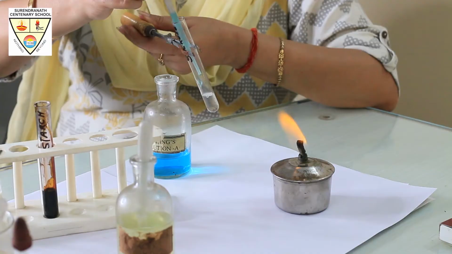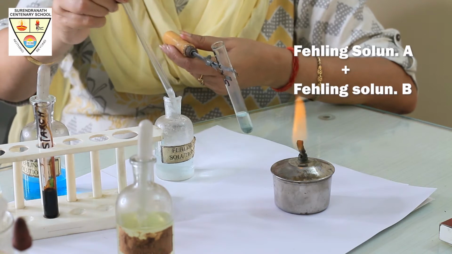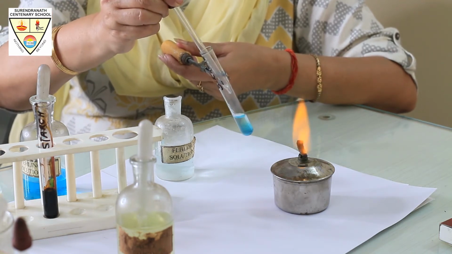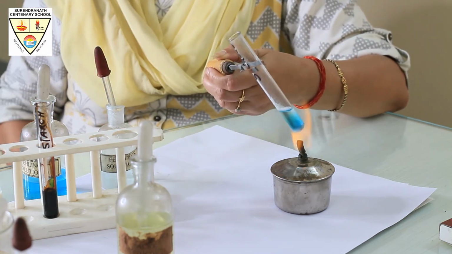We start with our experiments on glucose. With glucose, you can take 2 milliliter of fruit juice in a test tube, and to that we add equal amounts of Fehling solution A and Fehling solution B. Remember, it can be 5 drops of Fehling solution A and Fehling solution B, and then we boil it.